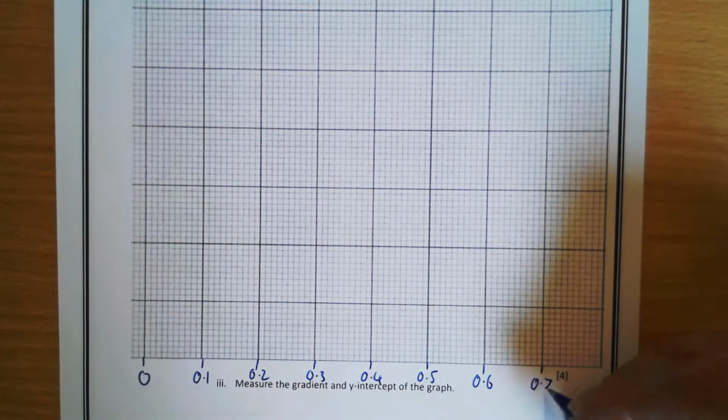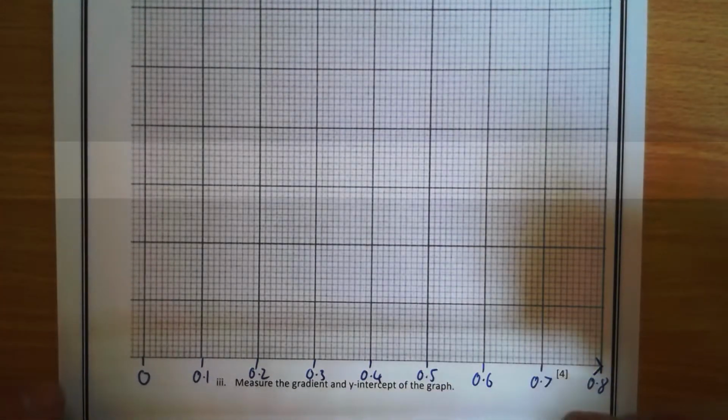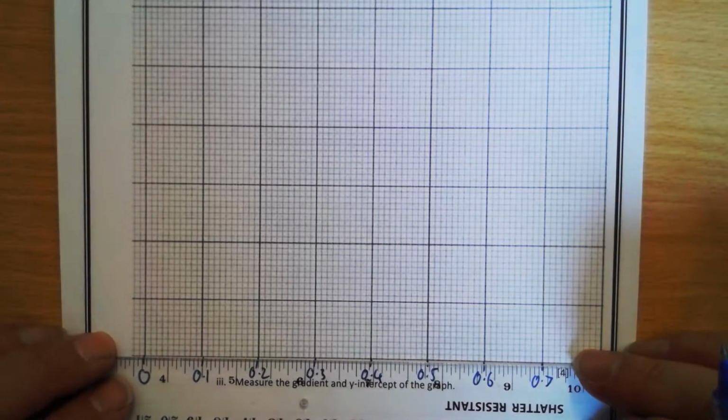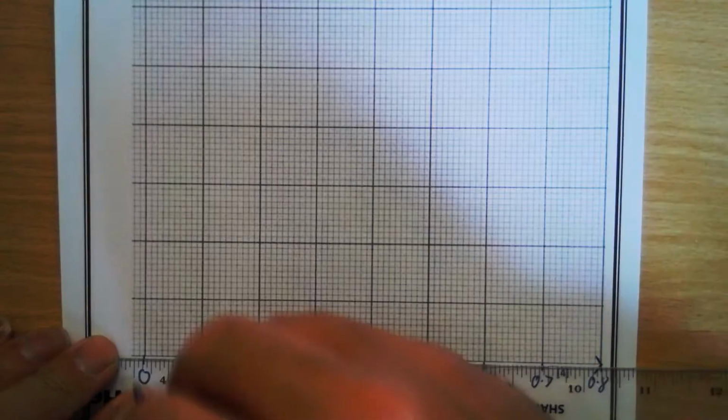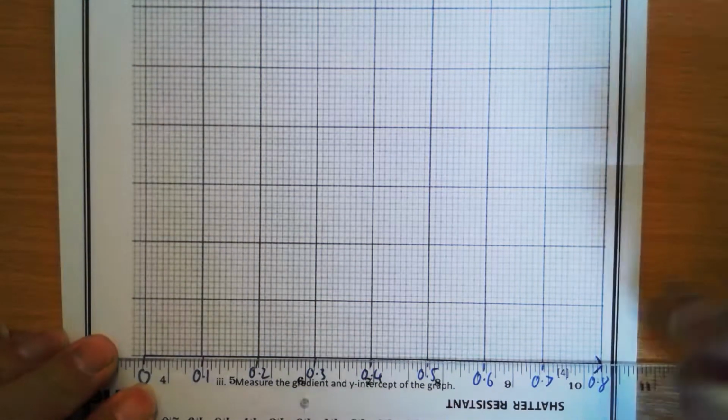I'm using pen here so that you can see what I'm writing, but in actual fact we probably would use a pencil in real life. It's just that on the camera I've found that using a pencil doesn't show up very well, and you can't see what I'm doing. So there's your x-axis.